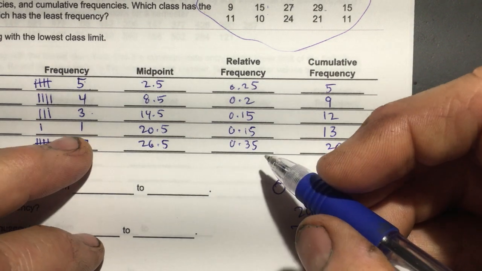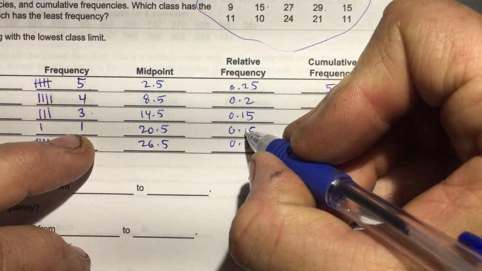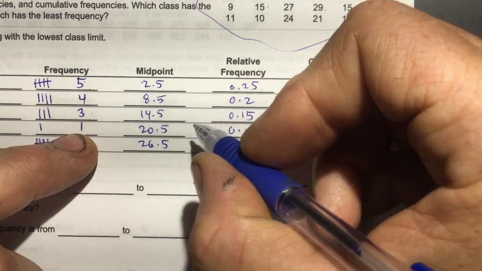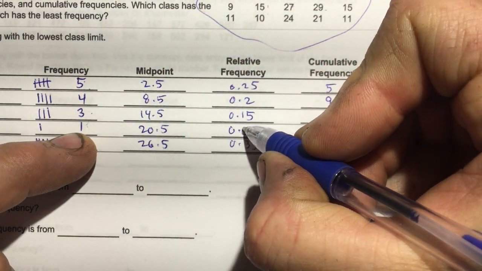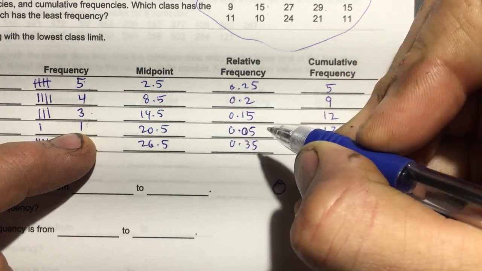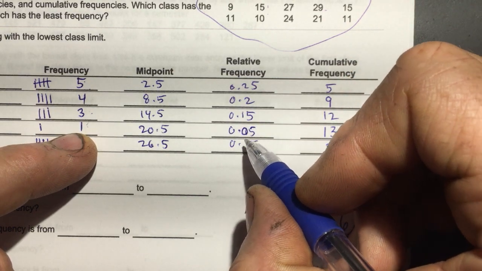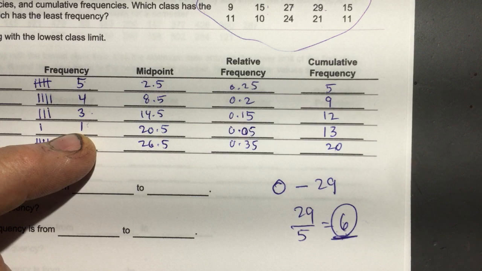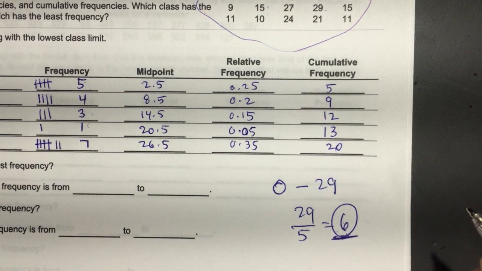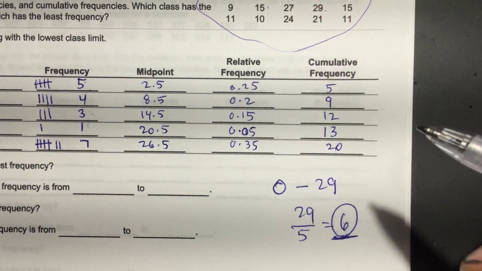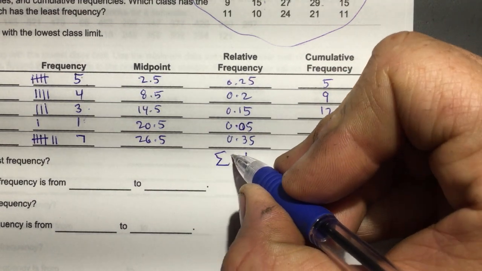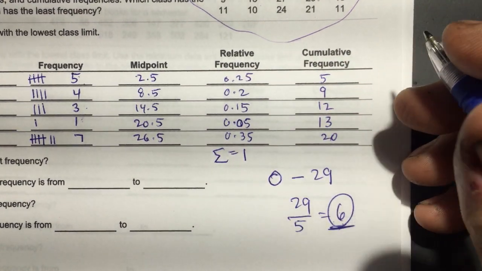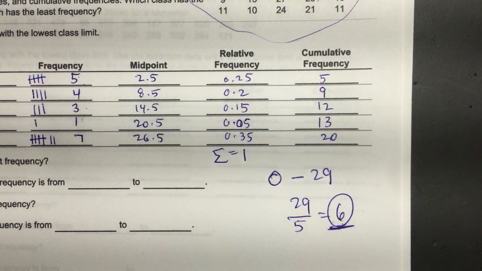Oh, right here. There's my mistake. That's why it didn't add up. When I said 0.05 and I wrote 0.15. It's 0.05. I said it. I remember saying it, but I wrote it down wrong for some reason. That's why it didn't add up. When I add these up, it should equal 1. Okay, I was wondering about that.